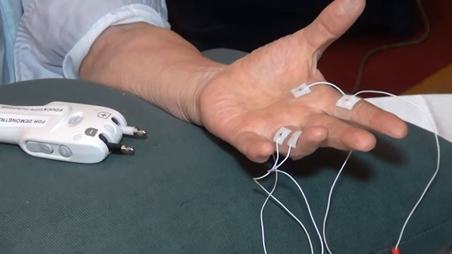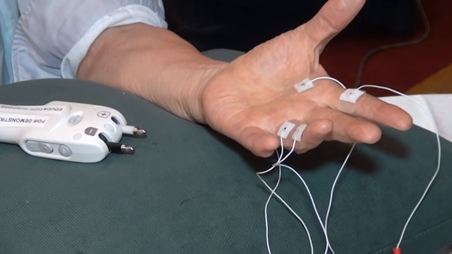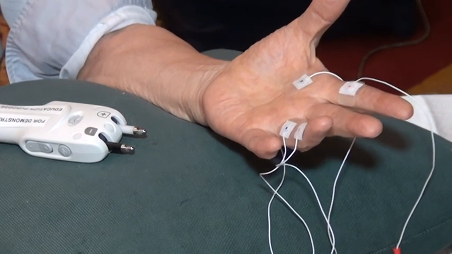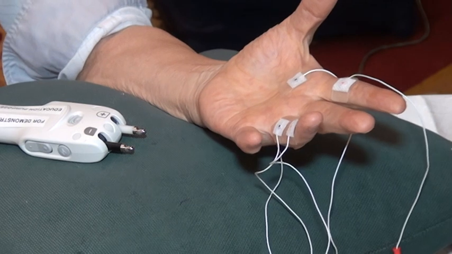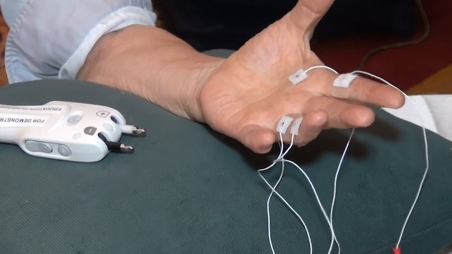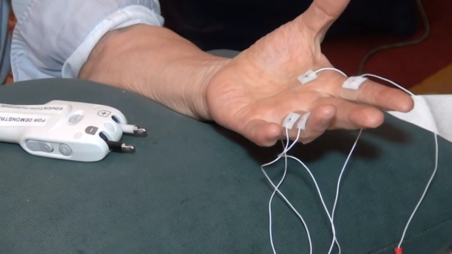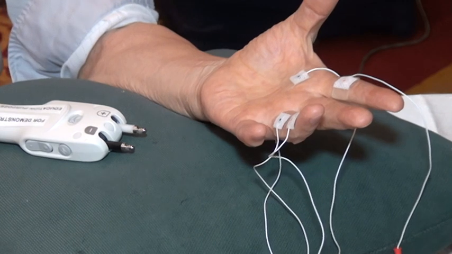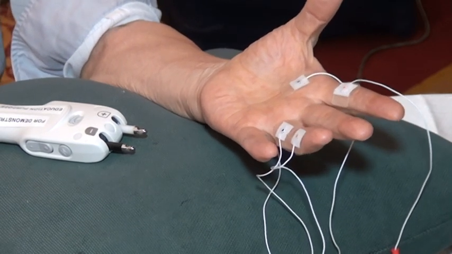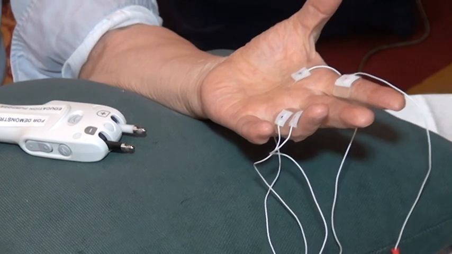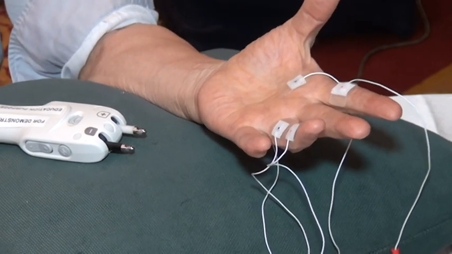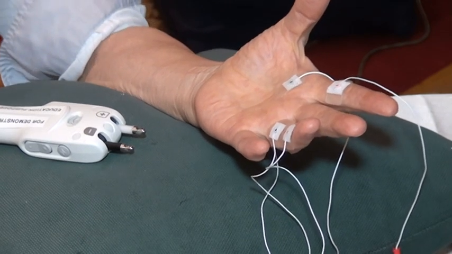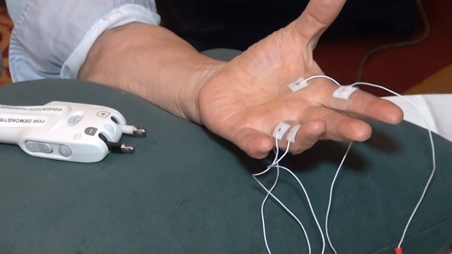If you divide 1 centimeter by 0.2 millisecond, you get 50 meters per second. Sorry, 1 centimeter divided by 0.2 millisecond, and if you adjust the unit, it becomes 50 meters per second. So every time you move 2 centimeters, it should jump 0.4 milliseconds. You follow me? If it jumps more than double, that is 0.8, that's always abnormal.